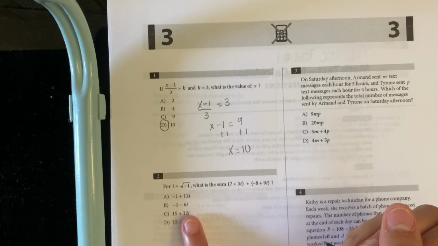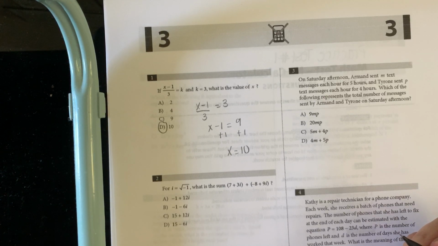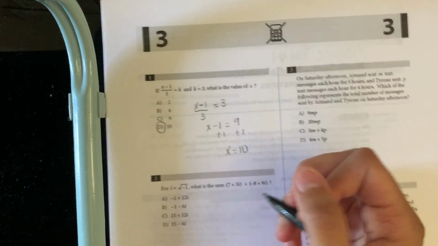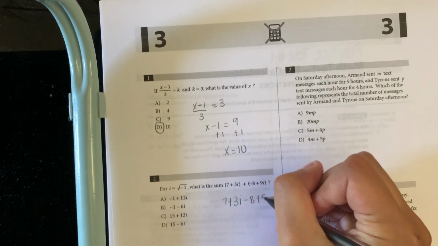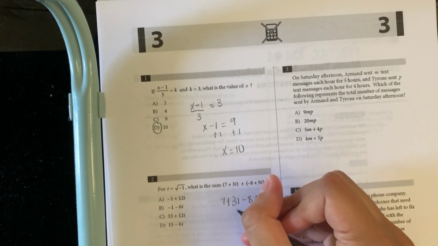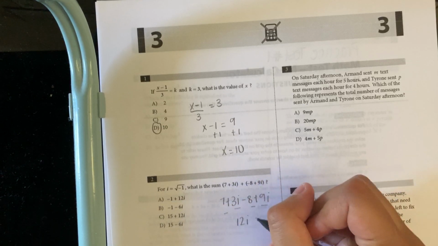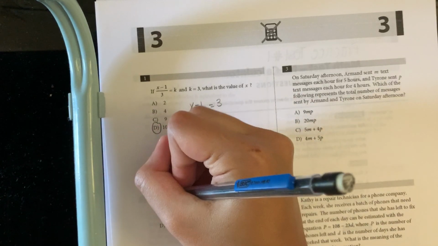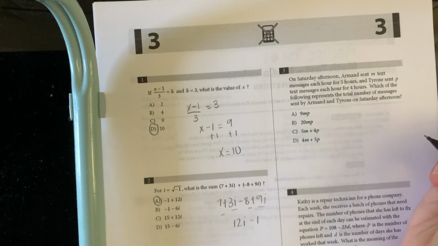So here we actually don't need to know that i equals root of -1. It's important, but we're not multiplying anything, so it's not essential here. So 7 plus 3i minus 8 plus 9i, so we just combine like terms. So this gives us 12i, and this gives us -1, and that is A. So we're moving pretty quick here.